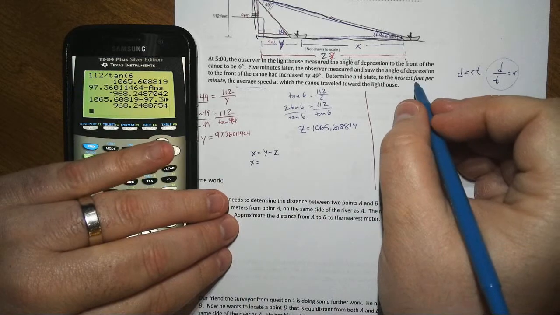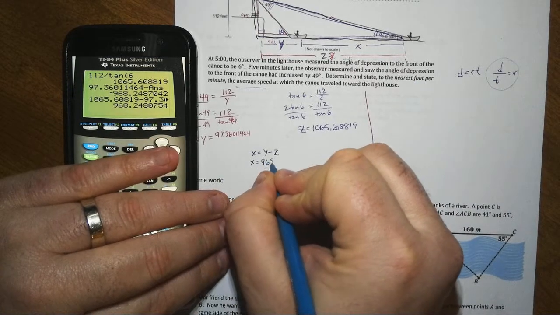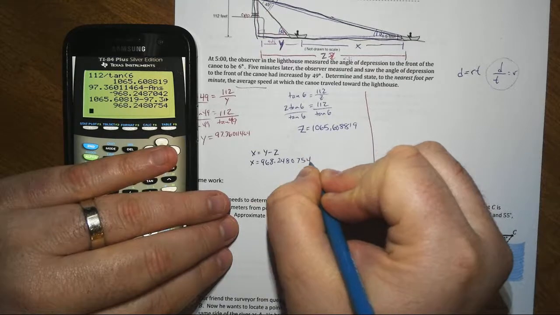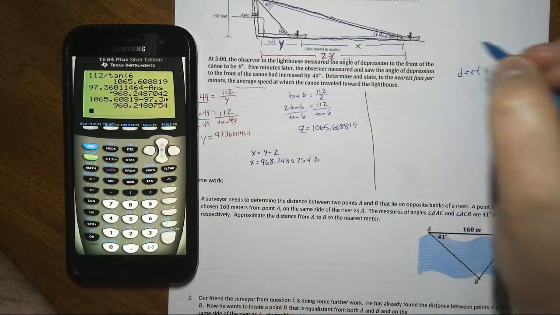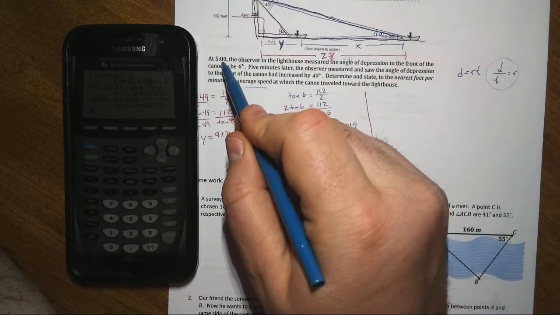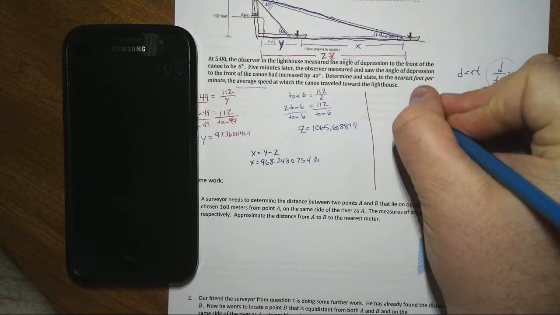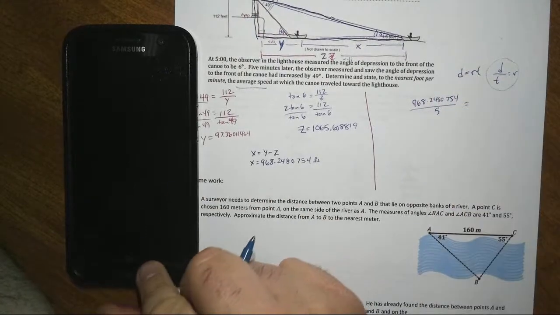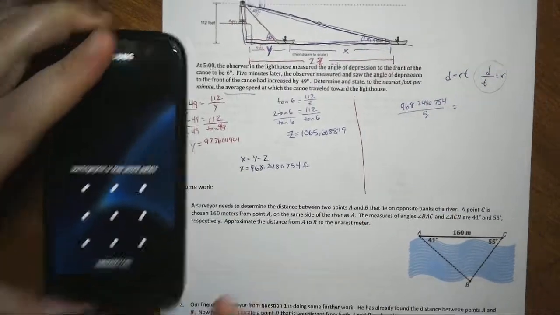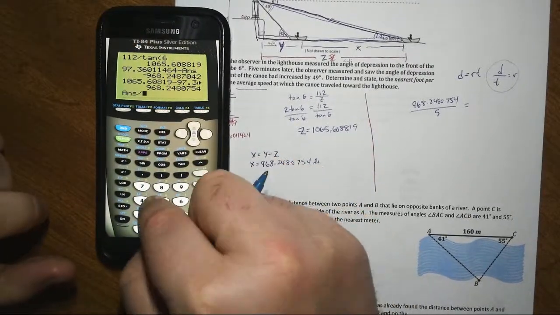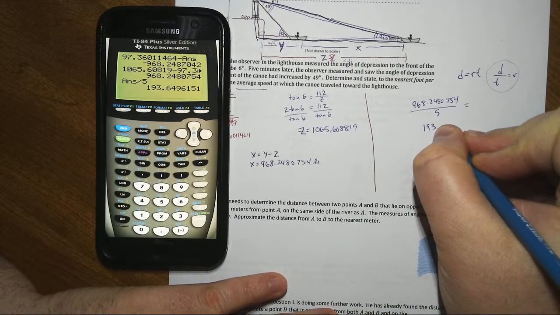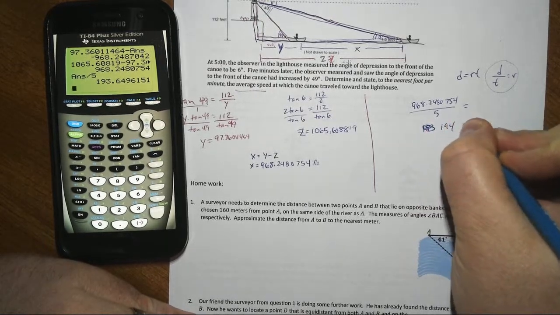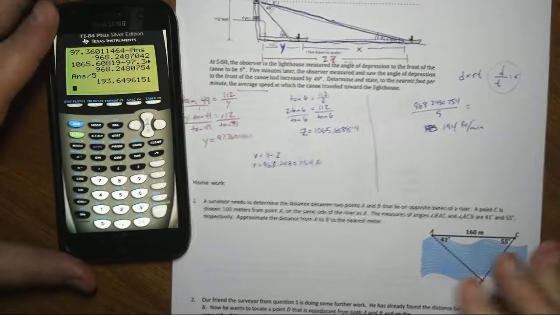Nearest foot per minute. So this is 968.2480754 feet, right? And it took them 5 minutes. At 5 o'clock, 5 minutes later, so we're going to do 968.2480754 divided by 5. That's the distance divided by the time. And so we get 193 feet per minute, right? No, whoa, forget that, 194 feet per minute. And there's your answer.